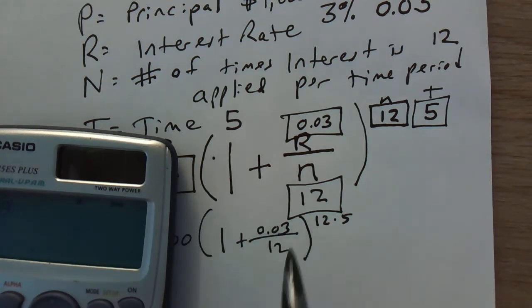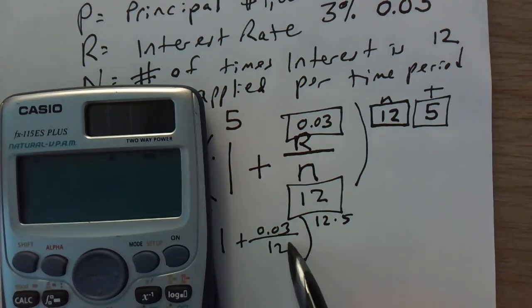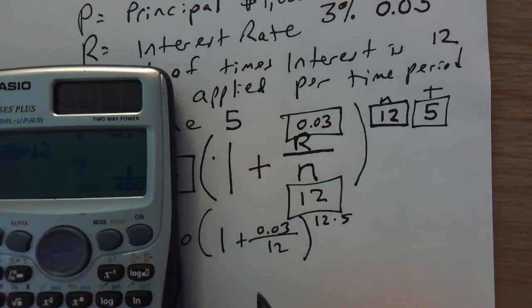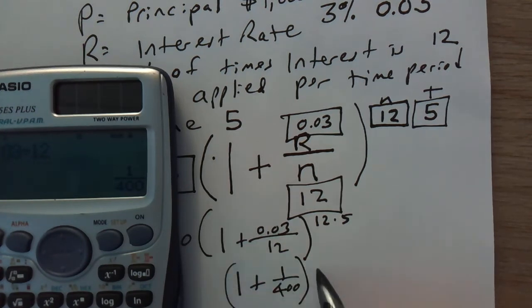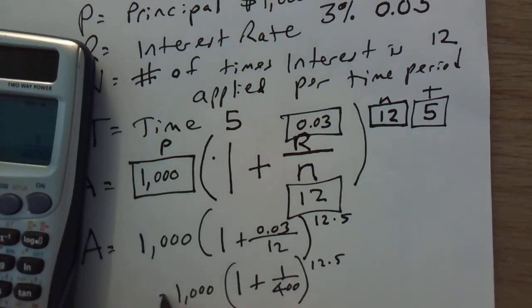Let's do the division first, because a fraction is division. So 0.03 divided by 12 gives me 1 over 400. So I'm going to go 1 plus 1 over 400, close parentheses. I've got 12 times 5 up here, and I've got 1,000 here, and that's still equal to A.